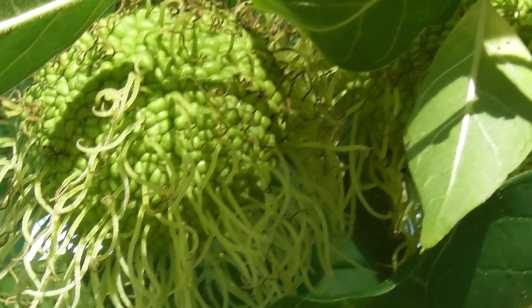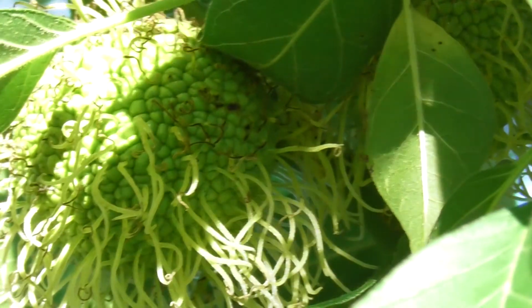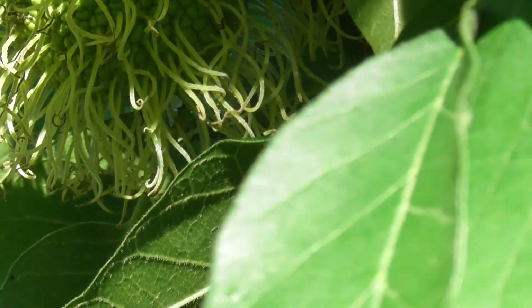There's a couple of Osage Oranges in there, or blossoms, or whatever you call it. Like a mulberry, the fruit and the blossom come out at the same time. Can you hear the bees? Can you hear the bees up in the Osage Orange tree?